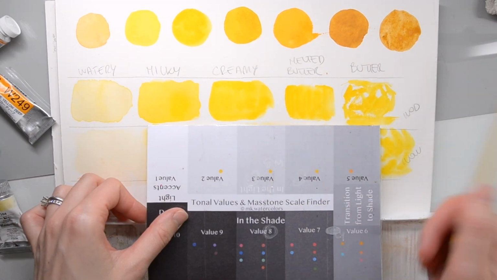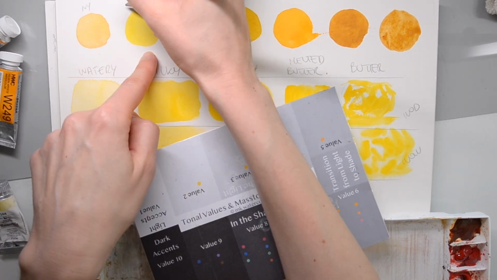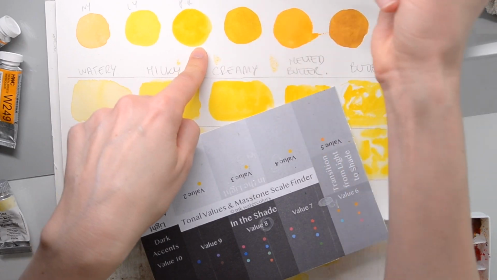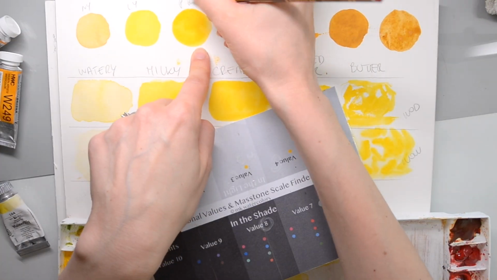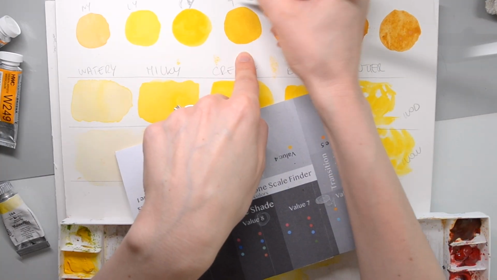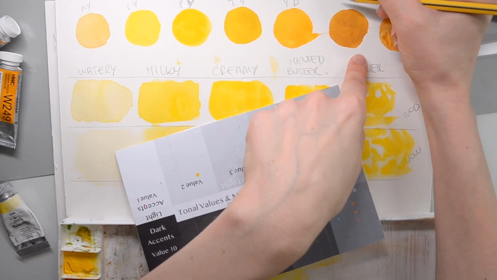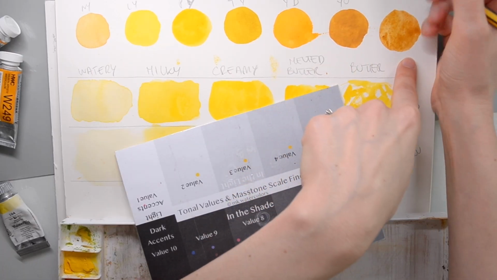And I forgot to write the names of the yellows up here. So we had Naples yellow, lemon yellow, primary yellow, and here we have transparent yellow, yellow deep, yellow ochre, and raw sienna.